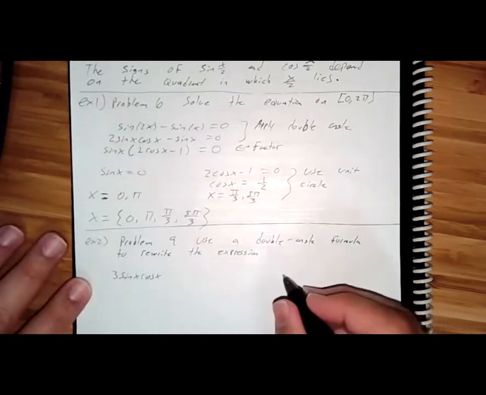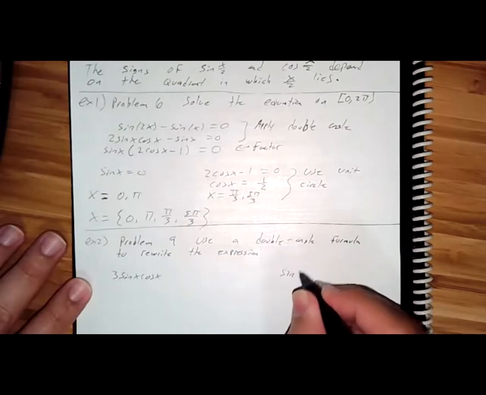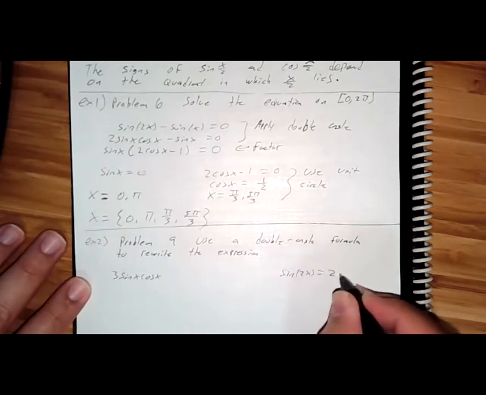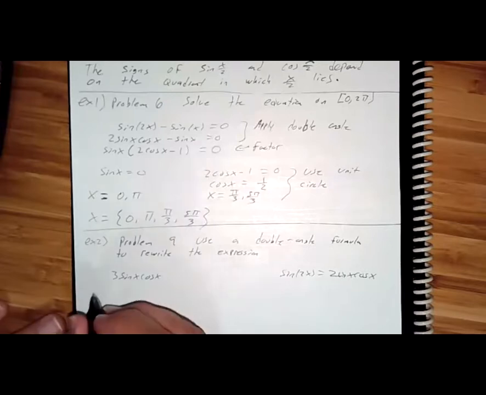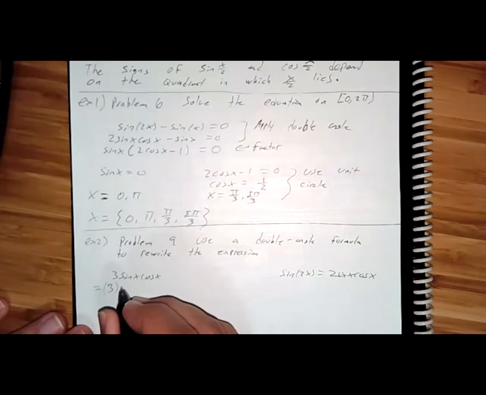We want to use this: sine 2x equals 2 sine x cosine x. So I need to have a 2 sine cosine, not a 3. So you kind of have to force the problem. So I'm going to ignore the 3.